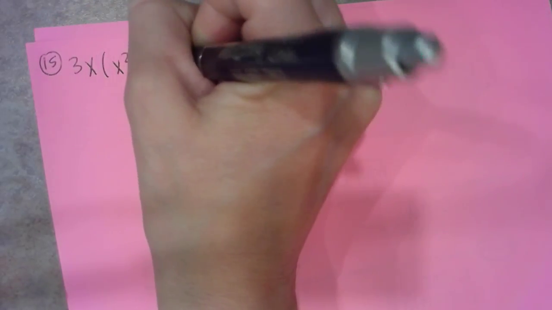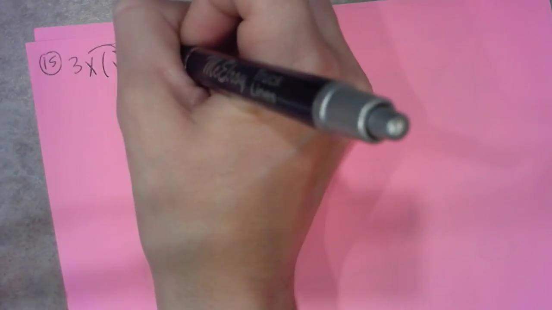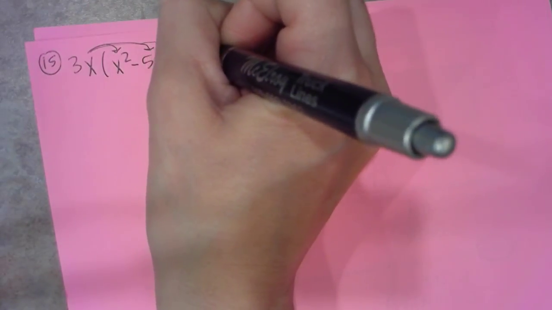Okay. For number 15, I have 3x times (x squared minus 5x plus 4). So what I'll do is just distribute. This is just a monomial times a trinomial. So all I have to do is distribute out.